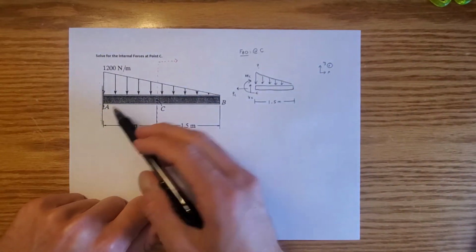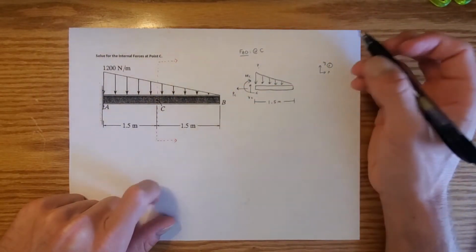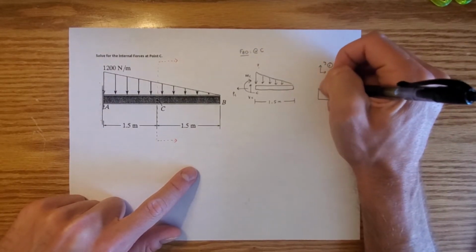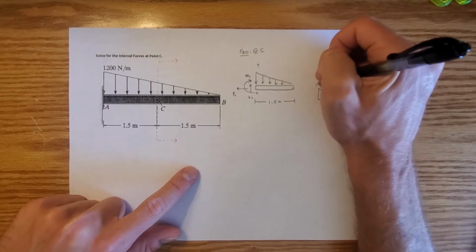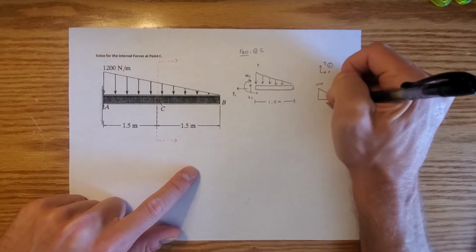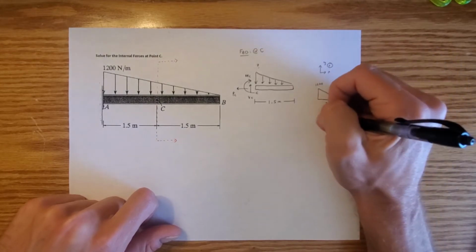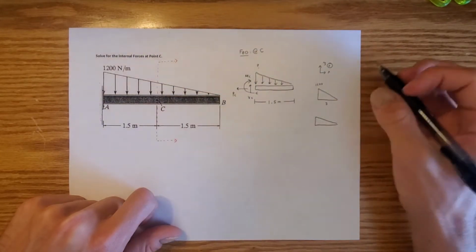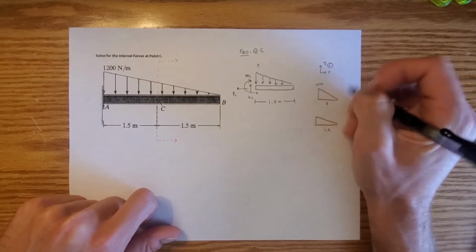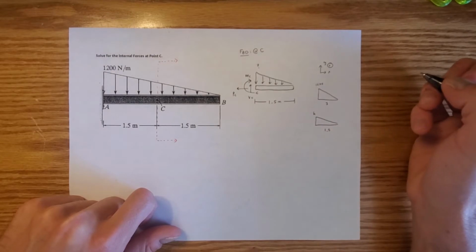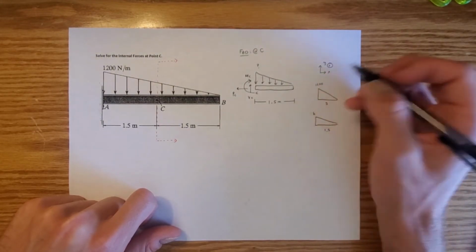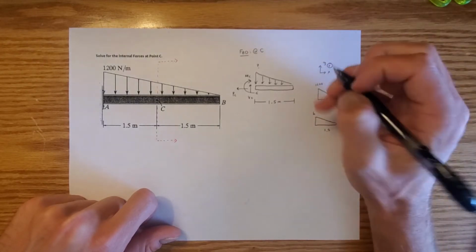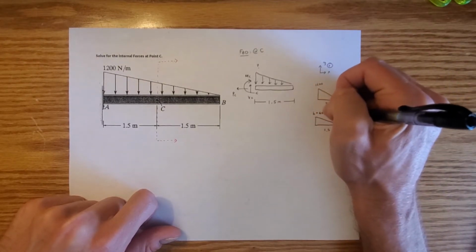Well, one way you can do it is similar triangles. What we can see is that the triangle that we started with was 1200 in height by 3 down here. The new triangle that we've cut through bisects that side, and it's 1.5 and question mark height. So when we look at similar triangles, 1200 divided by h is equal to 3 over 1.5. Therefore, h is equal to 600.